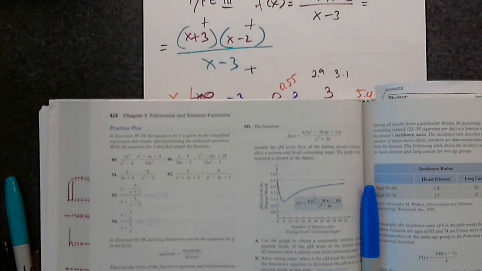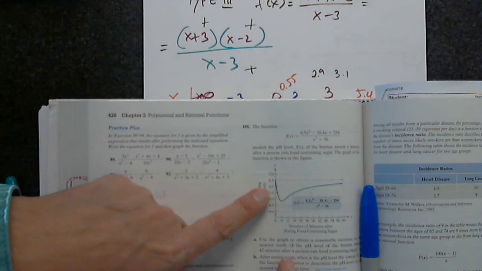Say it again. 6.5. 6.5 over 1, which is 6.5. Leading coefficient over leading coefficient because it's type 1. Agreed? Good. Let's take a look at the graph. Is there a horizontal asymptote of 6.5? Yes, there is.